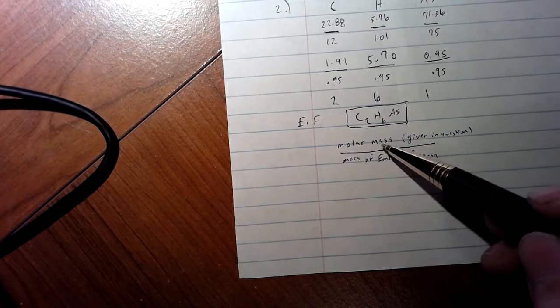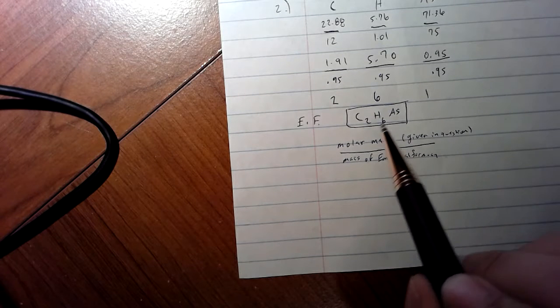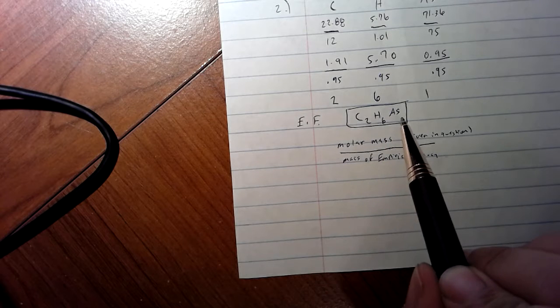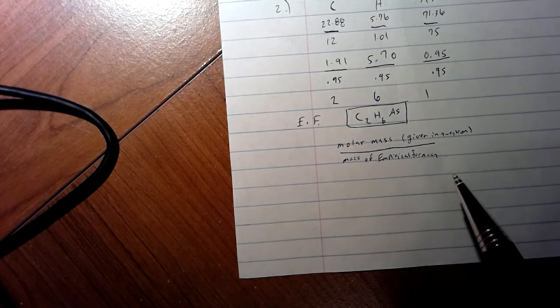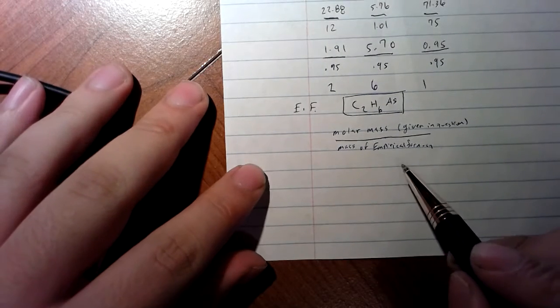When we divide this, we're going to get some number that we use to multiply all of the subscripts, and that will give us our molecular formula. Alright, so let's go ahead and do that here.